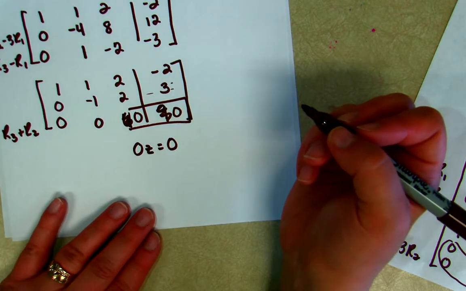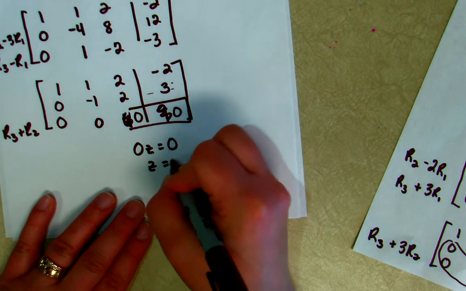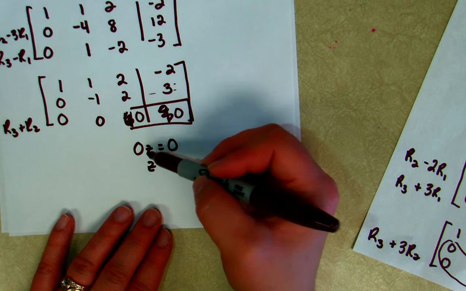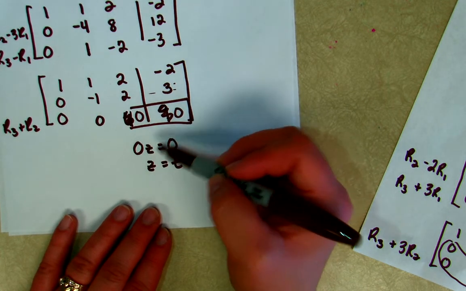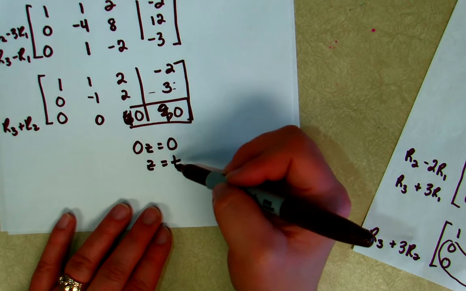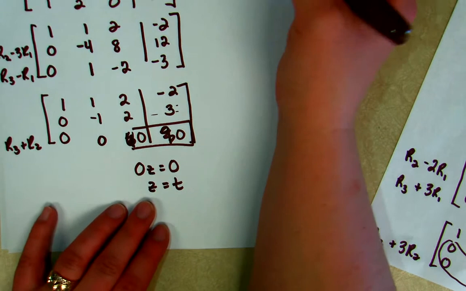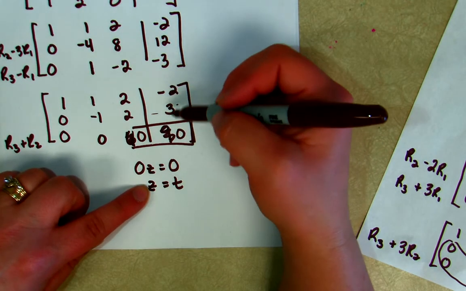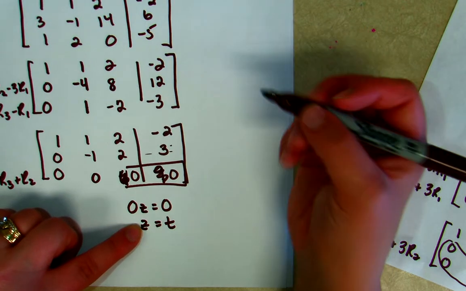0z equals 0. So that means z can be anything because it doesn't matter what number I put in for z. 0z is always going to equal 0. If I had 0z equal to 3, that would be no solution. But I get z equal to t. And so now these are going to intersect in a line. I need to figure out the rest of my parametric parts for my line by, again, working up. This is going to be similar to what we did with the 2 planes.